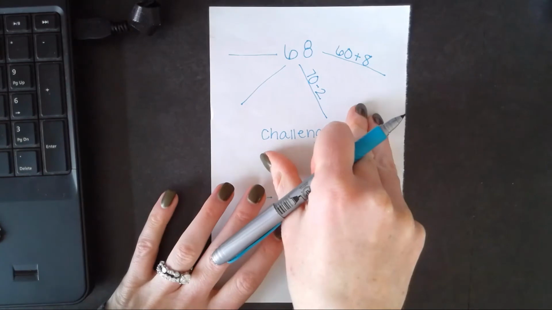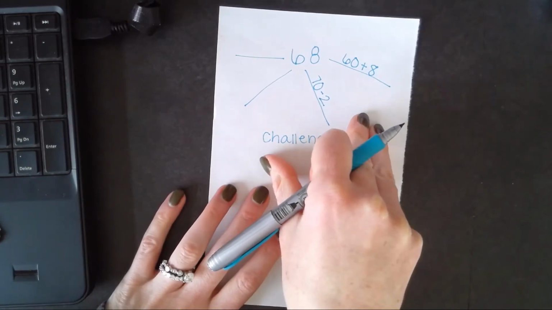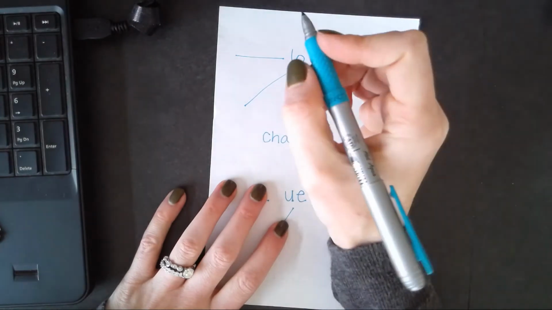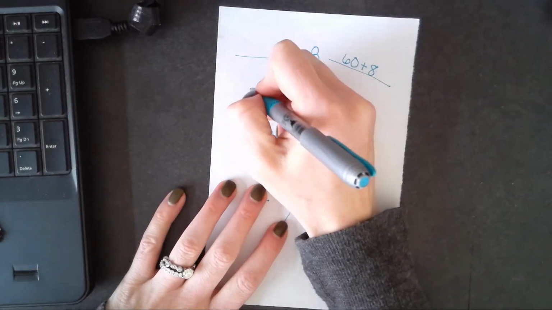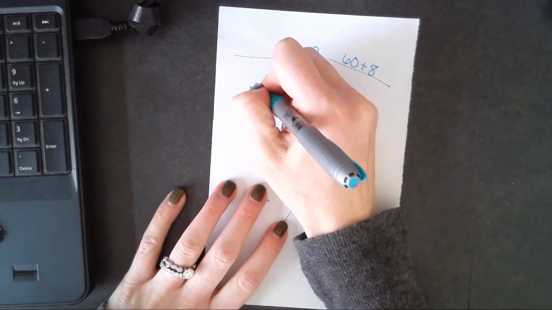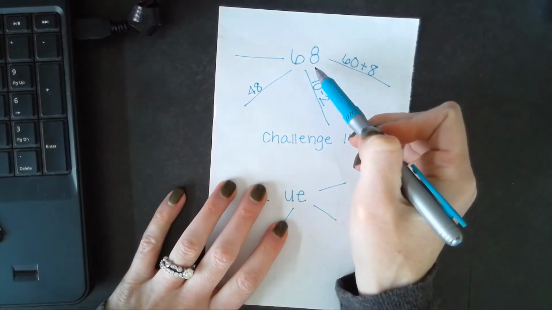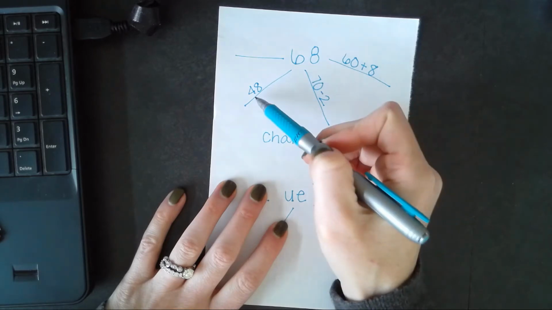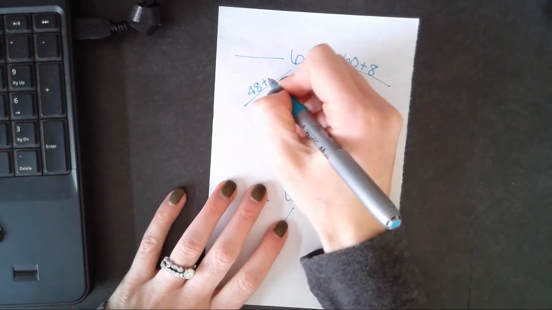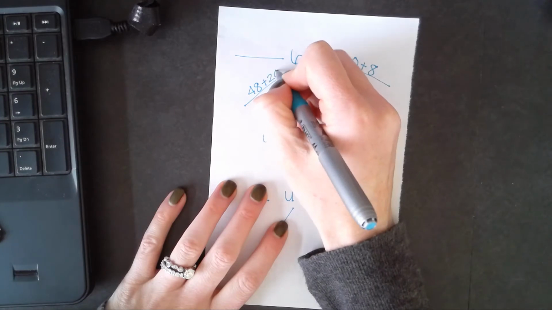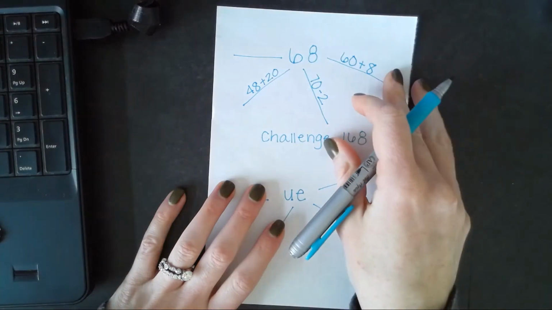Okay, now another way is to add or subtract by 10. So let's pretend I have the number 48. How can I add to get 68? The number in the tens place goes up by 2, so I would add 20. So 48 plus 20 is 68, okay?